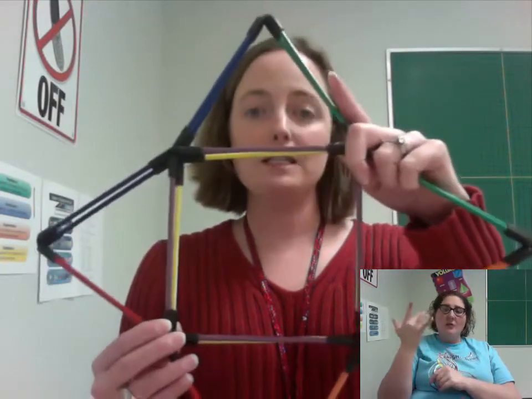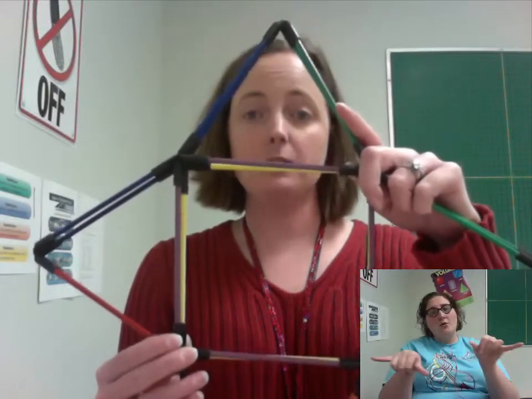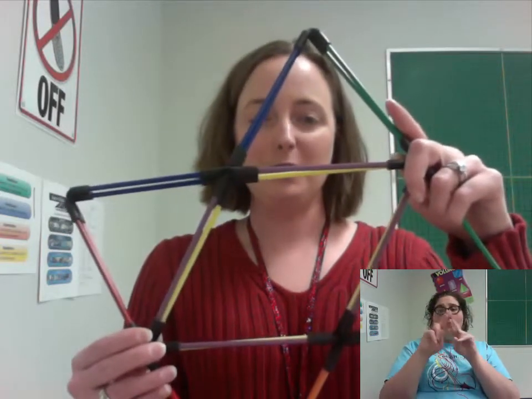And so that's why we need to make sure that all corresponding sides and angles are congruent to each other, because it's the difference between a square and a rhombus.